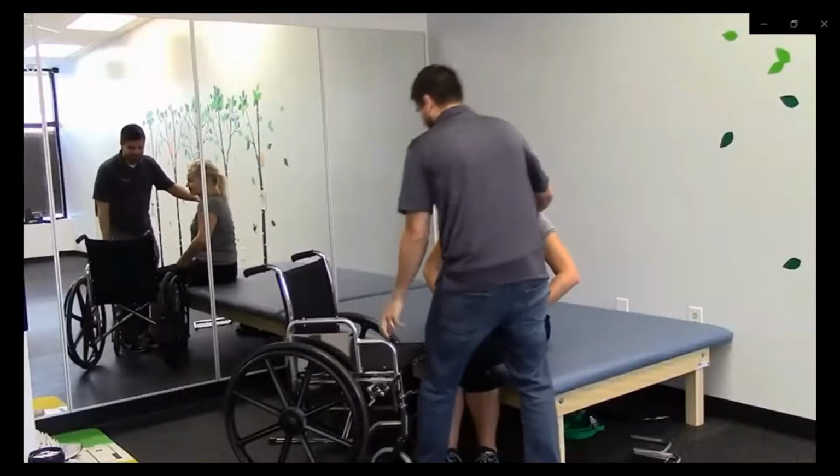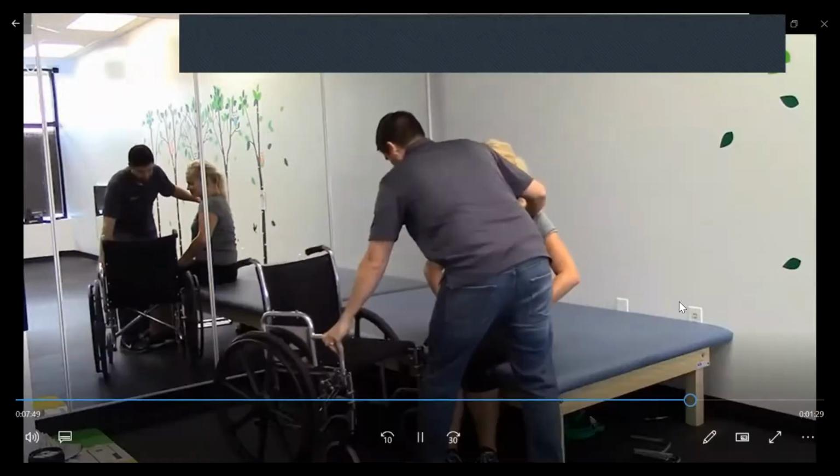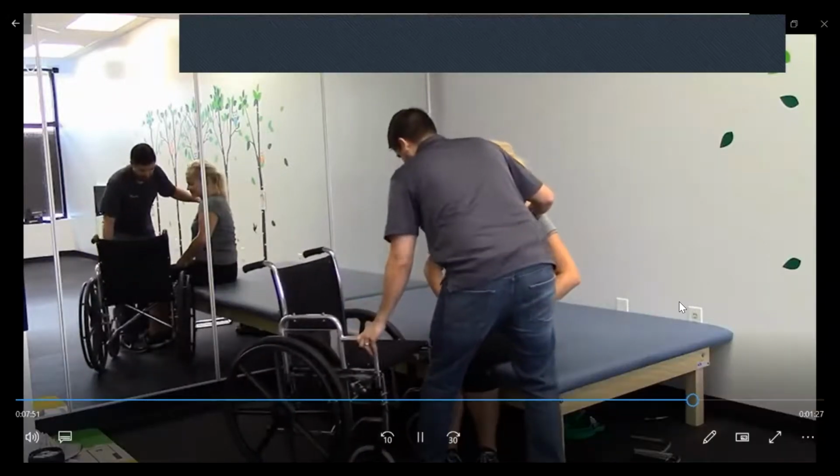So I'm doing the same things. I'm making sure that the wheelchair is nice and close to the mat table so that we're having to do less work to transfer over.